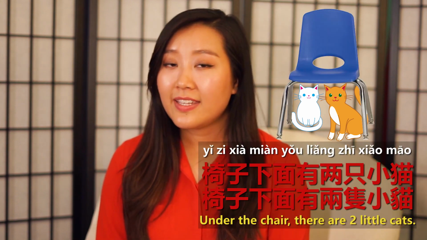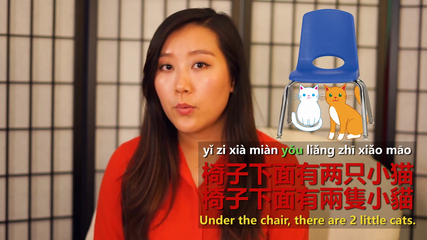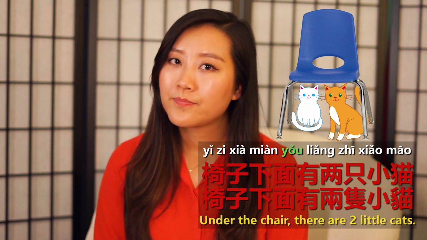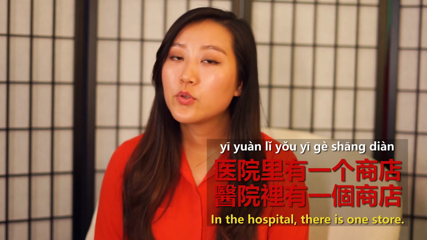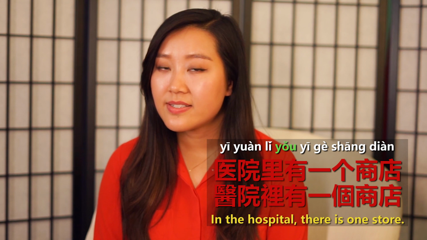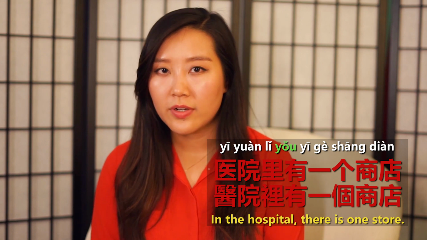Now, if you want to say that there are two kittens or two little cats under the chair, you would say 椅子下面 under the chair 有 there are 两只小猫 two kittens or two little cats. If you want to say that there is one store in the hospital, you would say 医院里 in the hospital 有 there is 一个商店 one store.